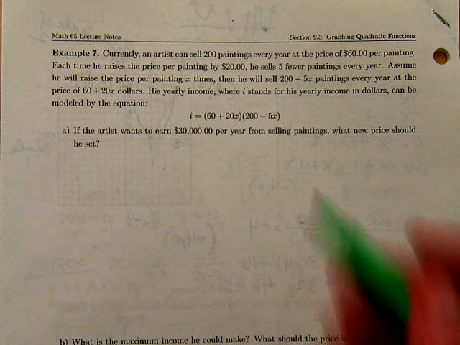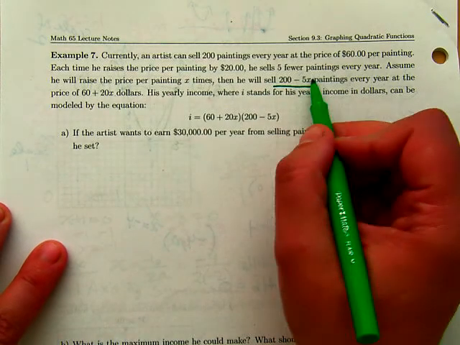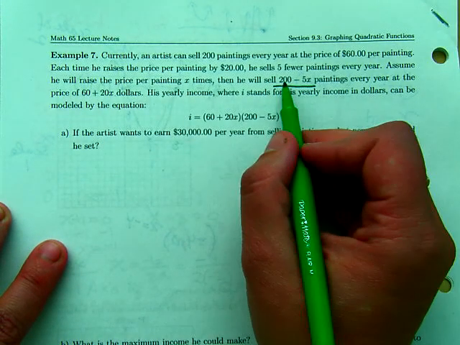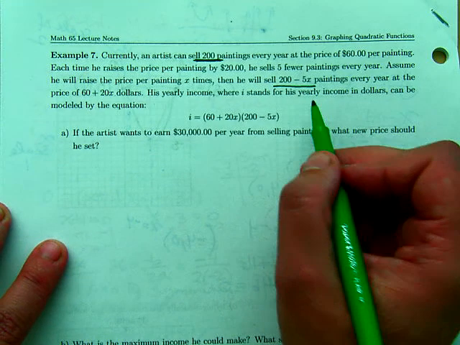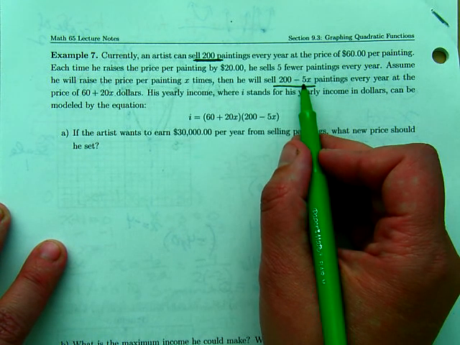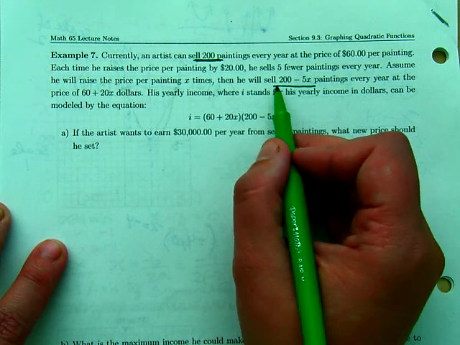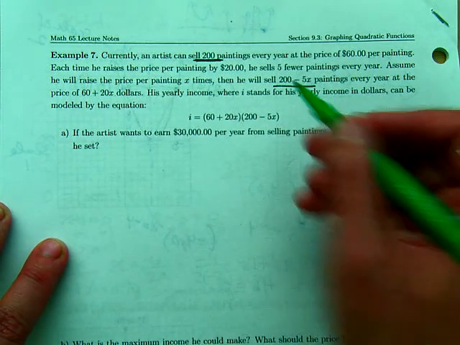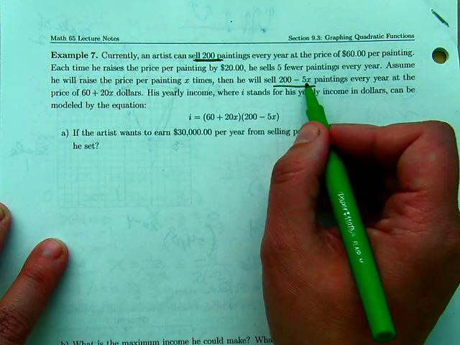So they're getting this formula right here, 200 minus 5X. Because he's selling 200 paintings, but every time he raises the price, right, he sells 5 fewer paintings. So this is this part about, we're going to lose sales if we raise the price.